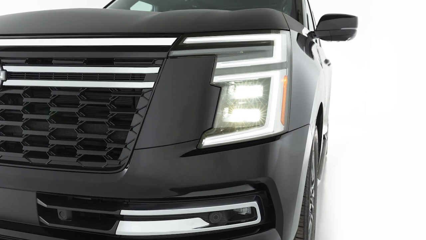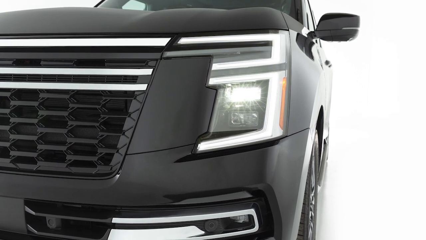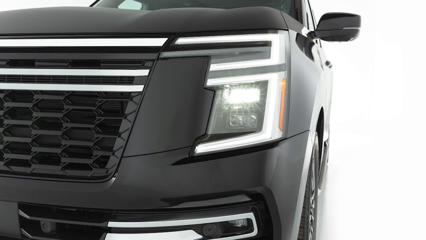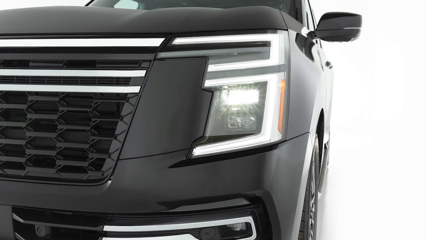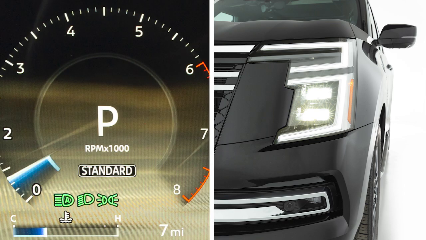The high beam assist function automatically switches the headlights from the high beam to the low beam setting when an oncoming or leading vehicle appears in front of your vehicle. Turn the light switch to auto and press this switch to activate the high beam assist. When activated, the high beam assist indicator light illuminates on the instrument panel.